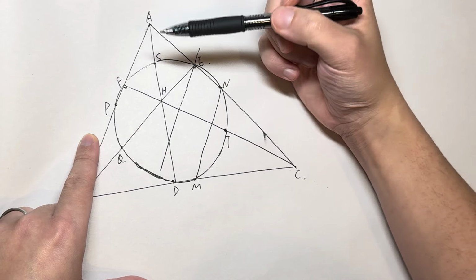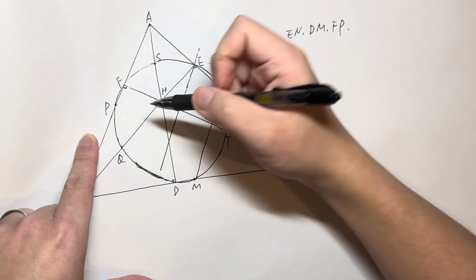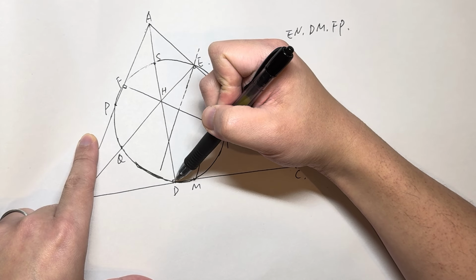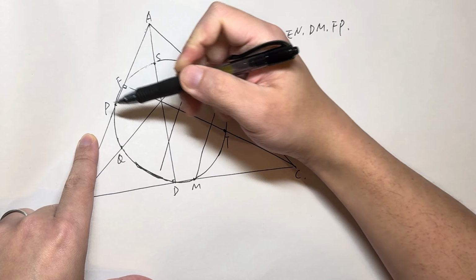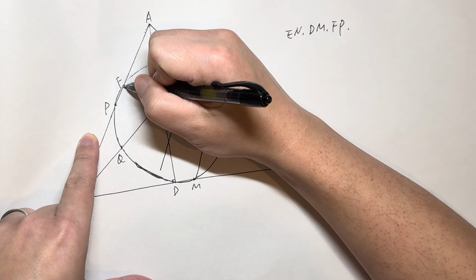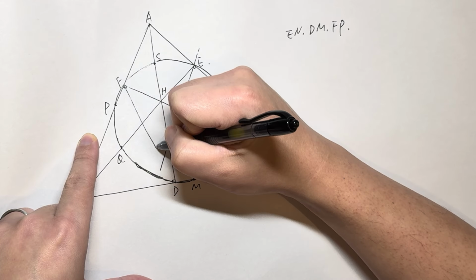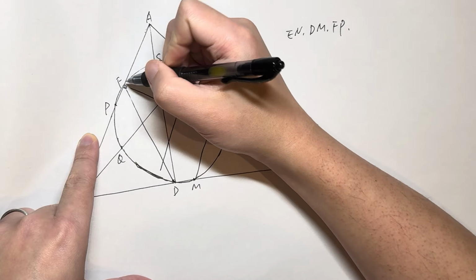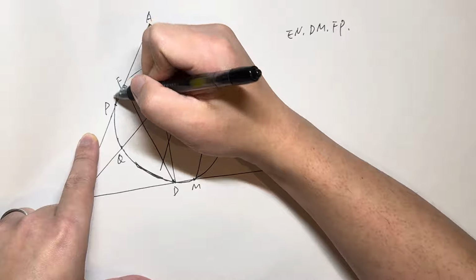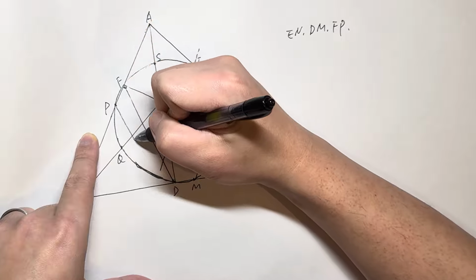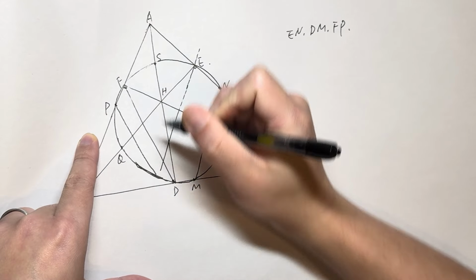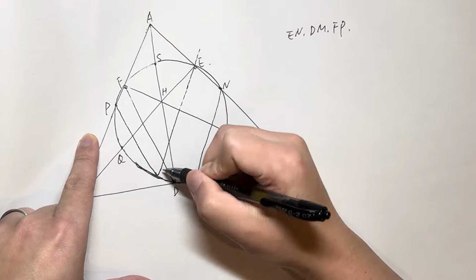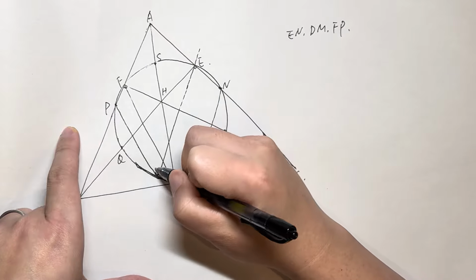And then we find FD, and we draw another parallel line of FD passing through point P to here, and meet this point. Let's call it X.